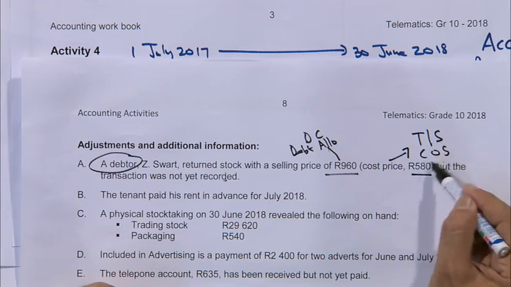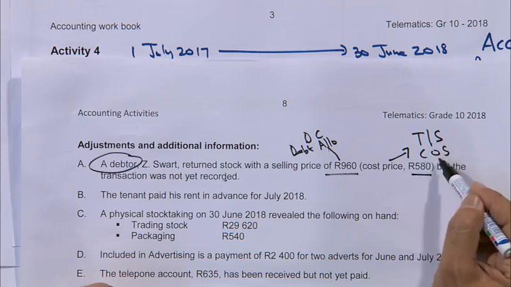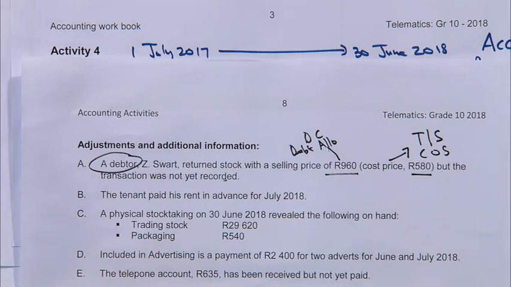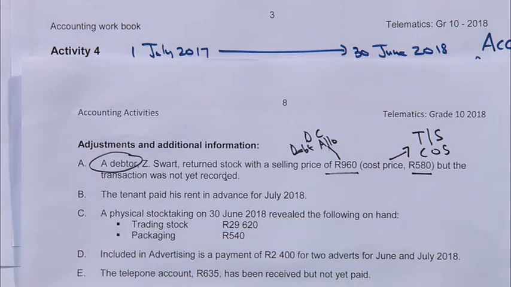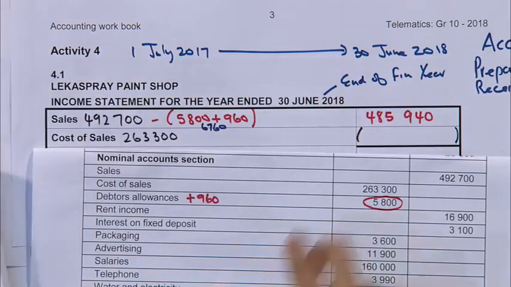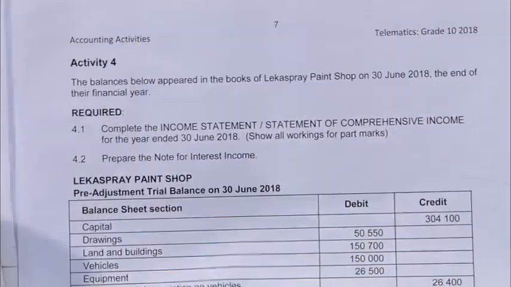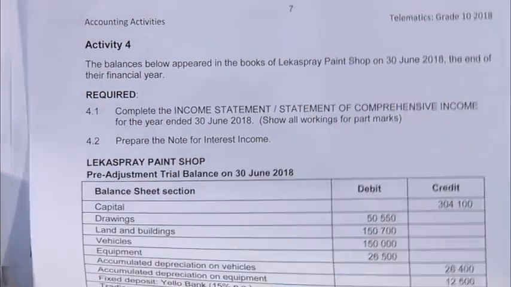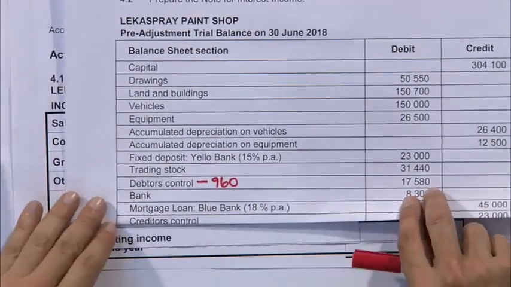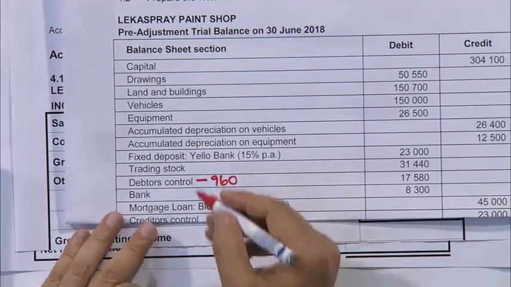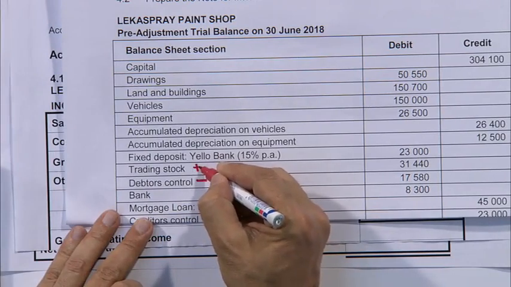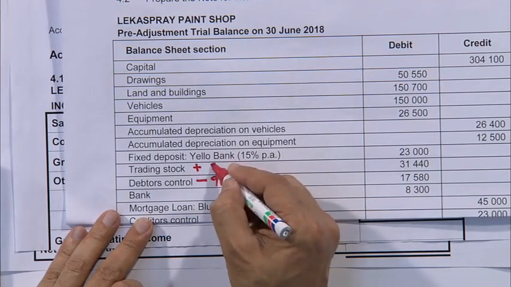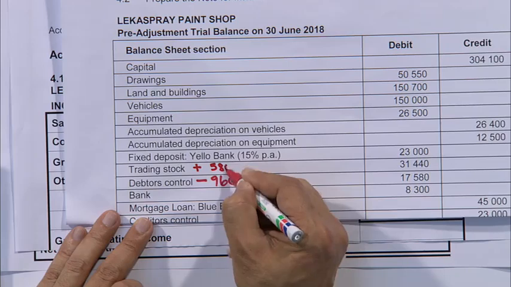Okay. So now with the 580, we have to go and change the amount of the trading stock, and we have to go and change the total of the cost of sales before we can take it into the income statement. Okay, so when I look at my trading stock, it is over here. My trading stock is going to increase with 580. Why?